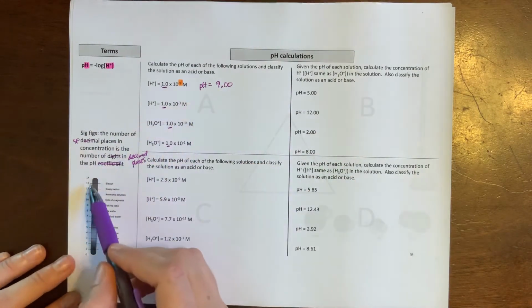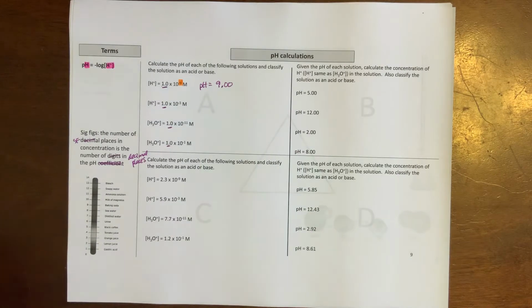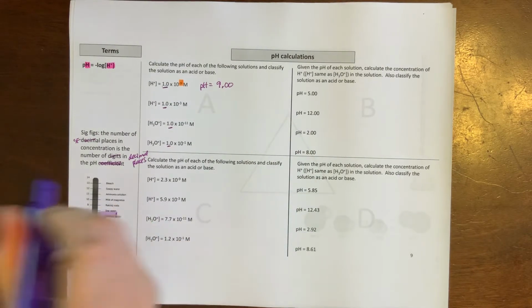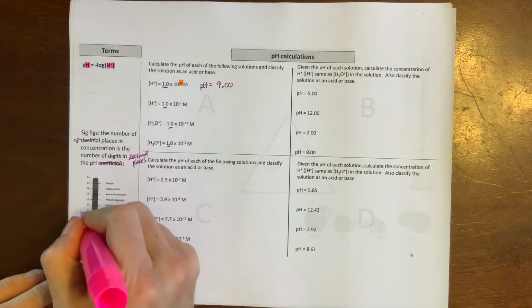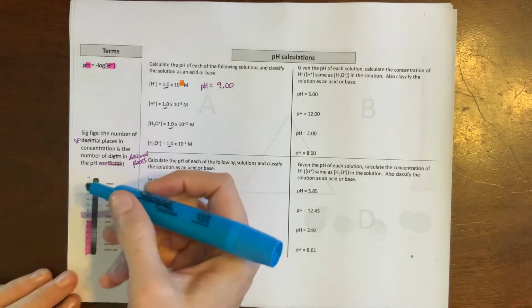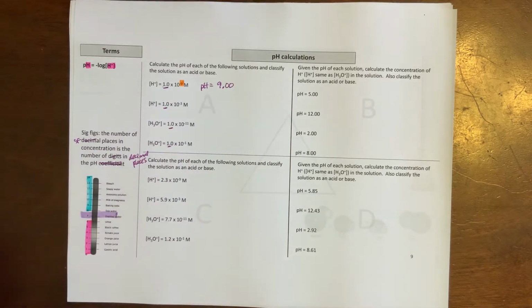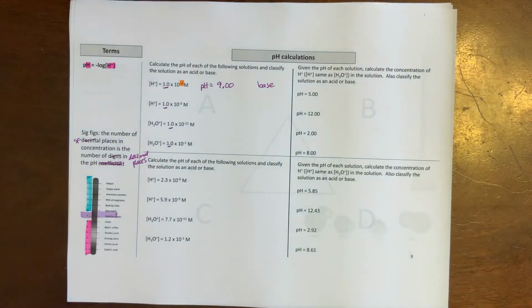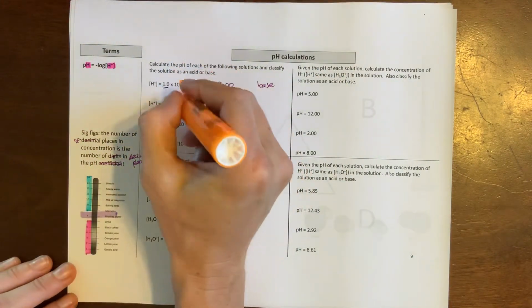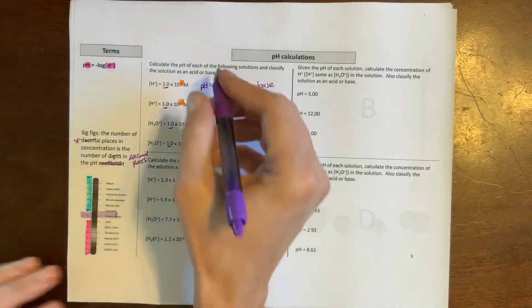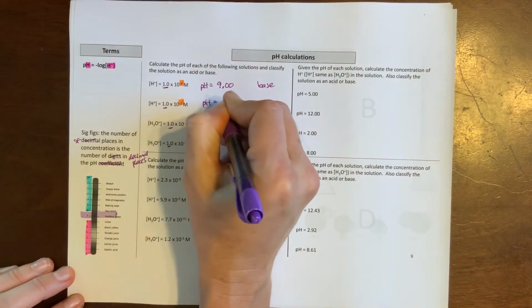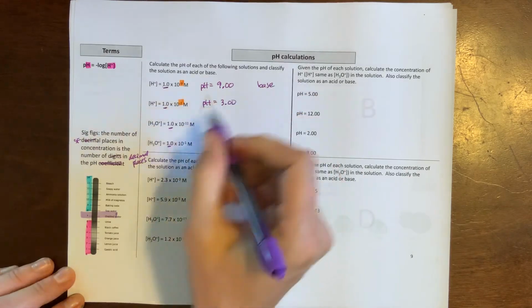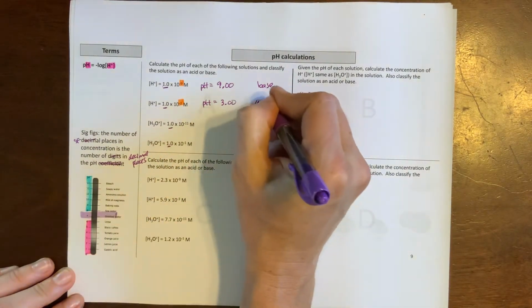If you can remember back to our pH scale here, remember 7 was in the middle, and then below that, those are my acidic pHs, and above that, those are my basic pHs. So pH of 9 is going to be a basic solution. Try that again with another one. So here, look at the exponent, and the pH is going to be 3.00. That's low, so that's acidic.